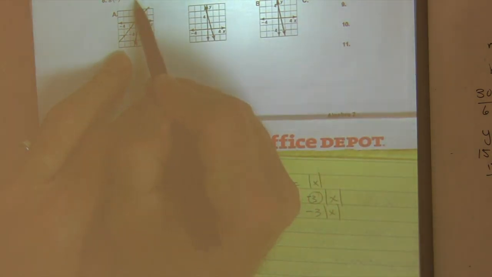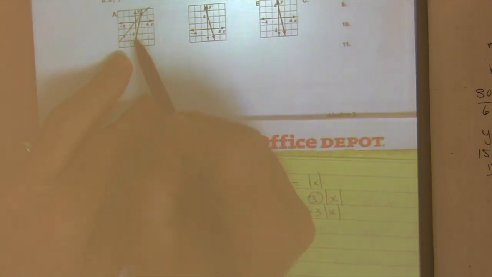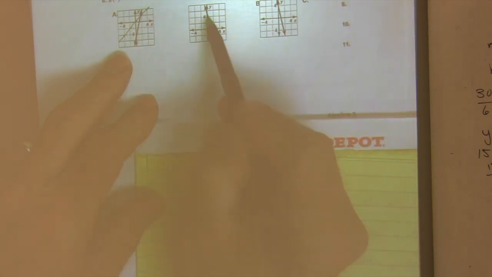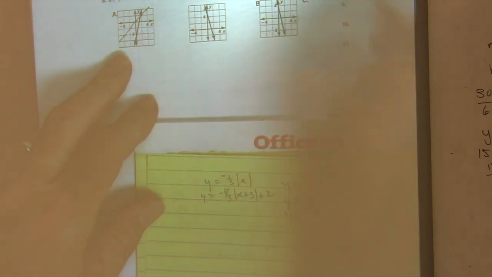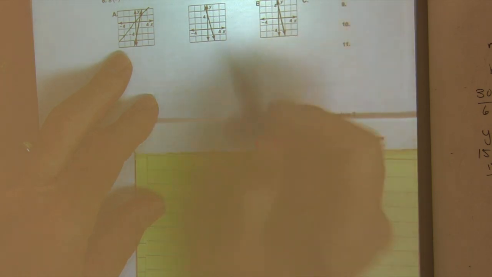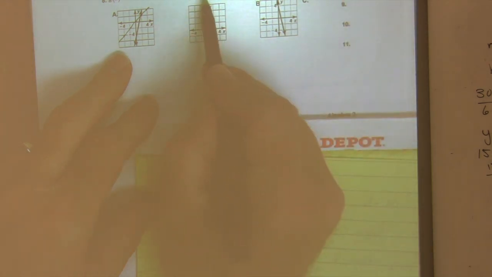They want us one that is reflected over the x-axis, so now it's going to be going down. It's going to have a slope of -4, and it's going to cross at 5. Well, this one crosses at -5, this one crosses at 5, and this one crosses at 4, so 8 would have to be B. 9, the slope stays the same.